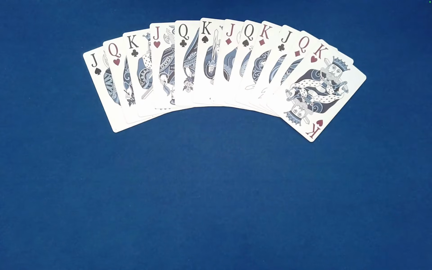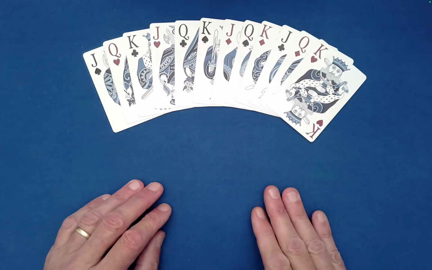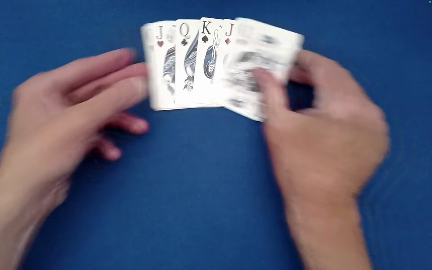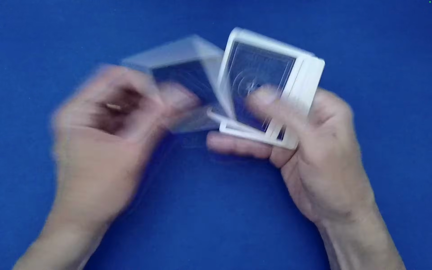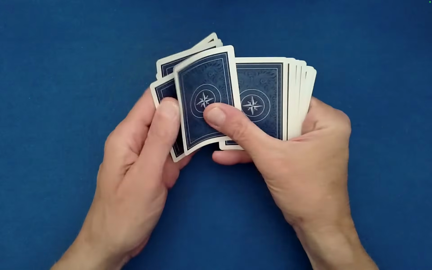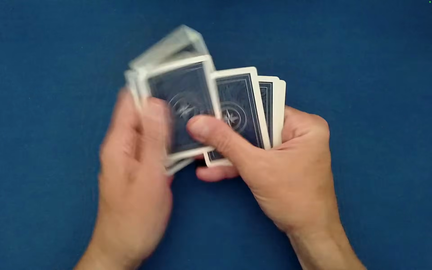Okay, I have another great effect by Werner Miller to share with you today. For this, you need all of the face cards, as you can see here. Now, since we both have seen the ordering of the cards, why don't we go ahead and randomize them? So I'll go ahead and just do what's called a mange under over.